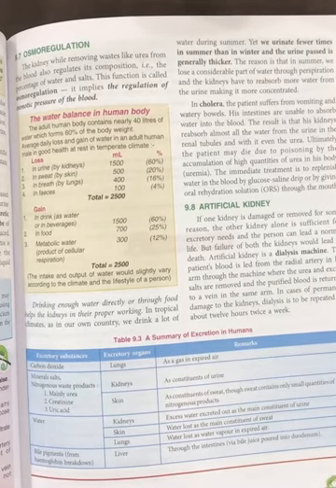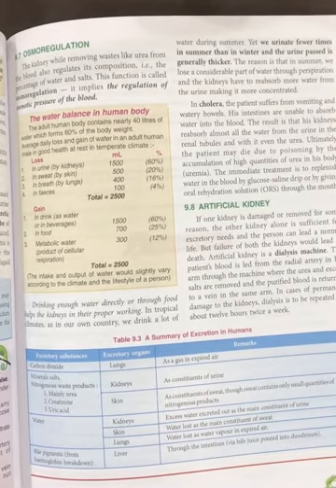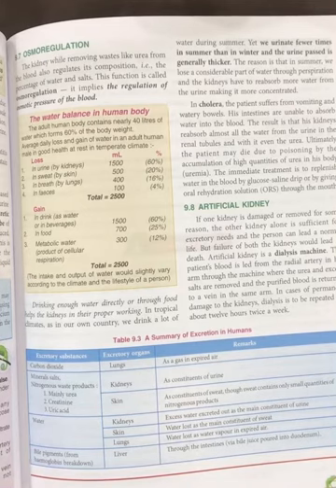And here they have given you a summary of the excretion in humans. You can go through this table also, and with this the lesson is over.